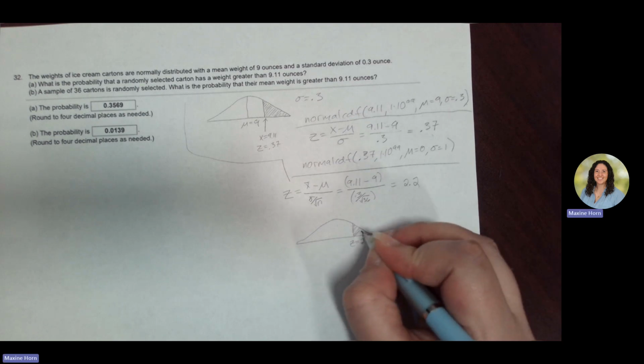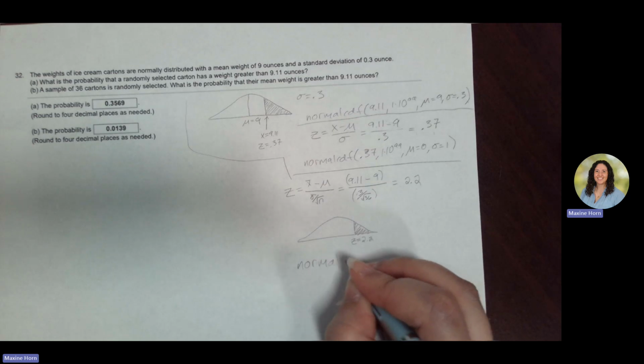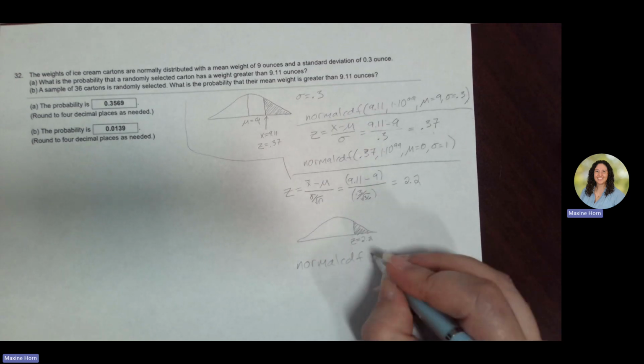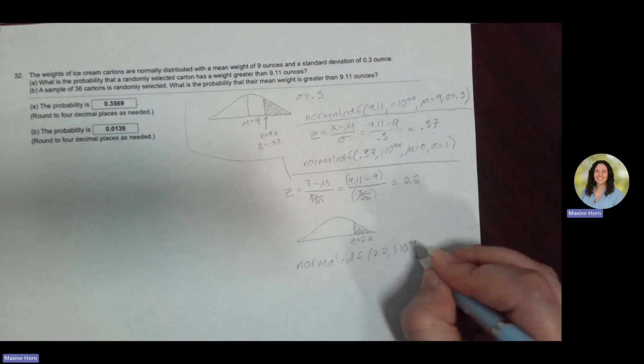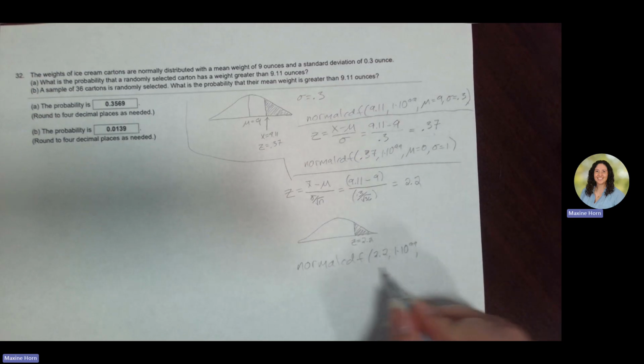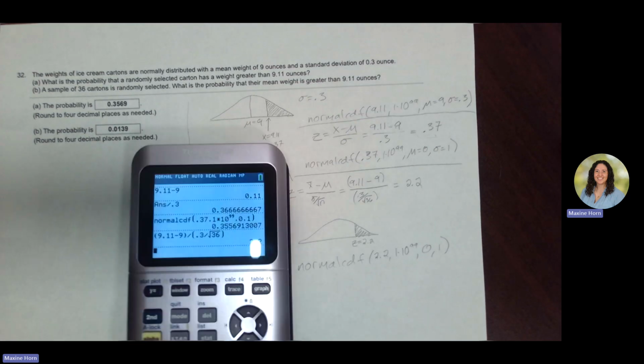If we want the area to the right of a z-score, how do we do that? We do normal CDF, we do our lower bound, we do our upper bound, and because we have given it z-scores as bounds, we give it a 0 and a 1 for the mean and the standard deviation.